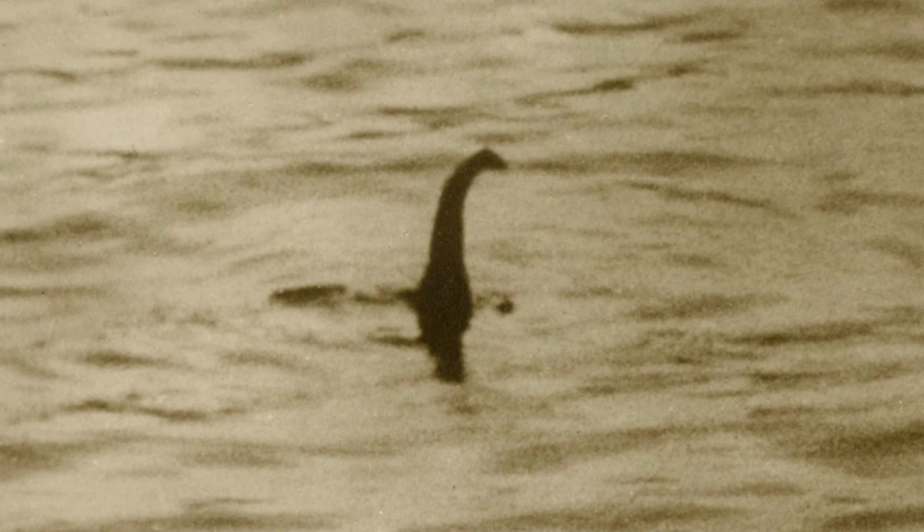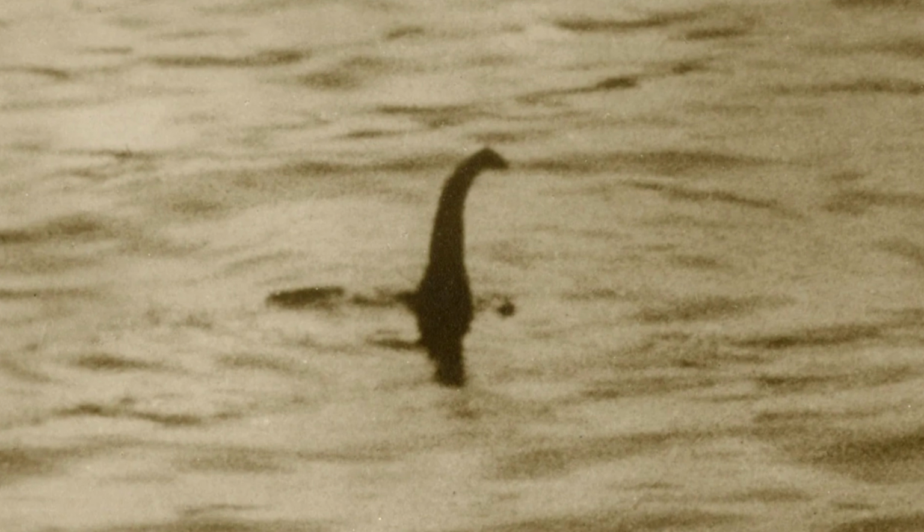If every oceanic culture has a mythological creature with the same description, maybe that creature actually existed in the distant past, and the tales of water-dwelling creatures like Loch Ness might not be so far-fetched after all.